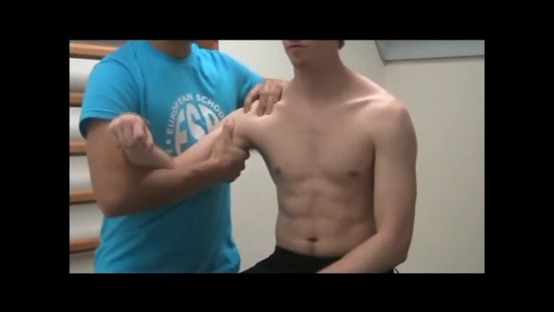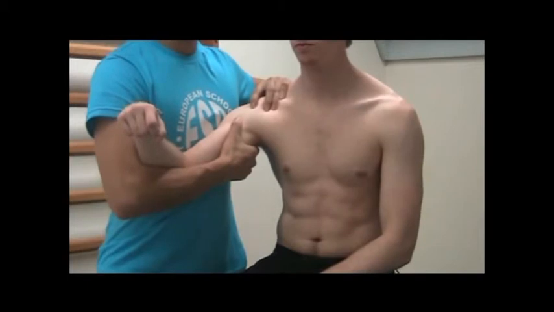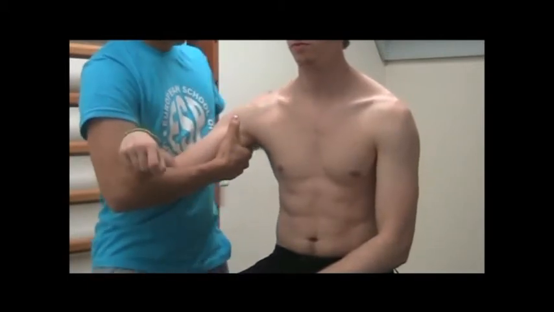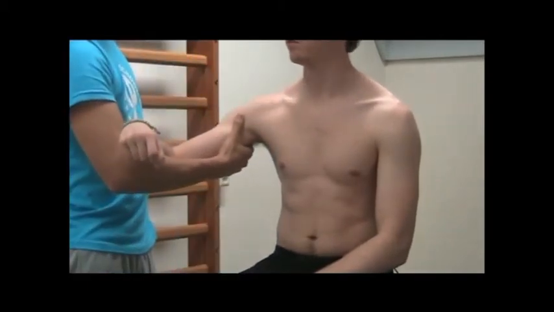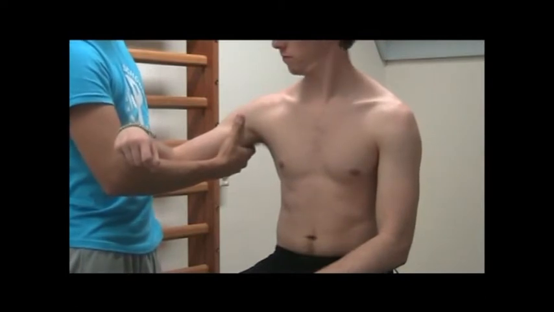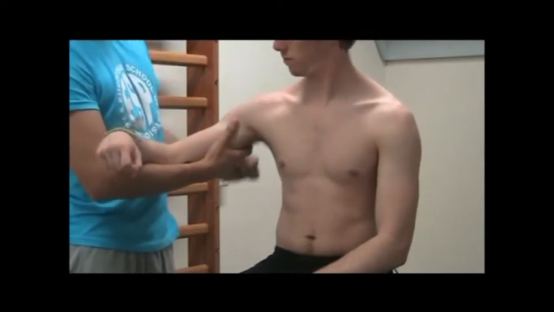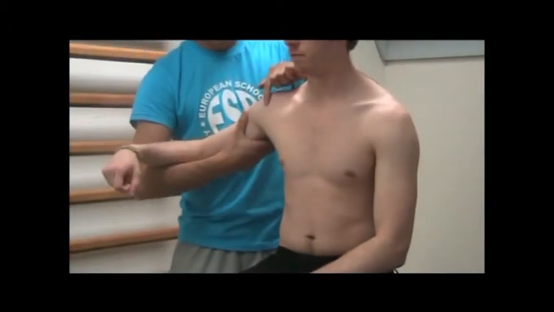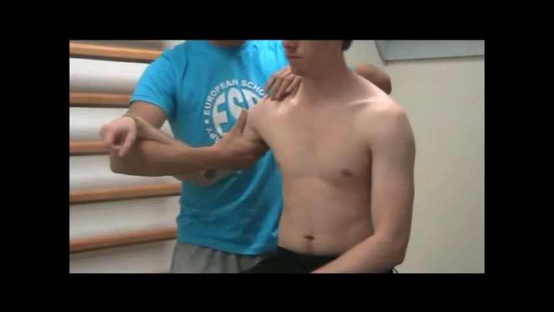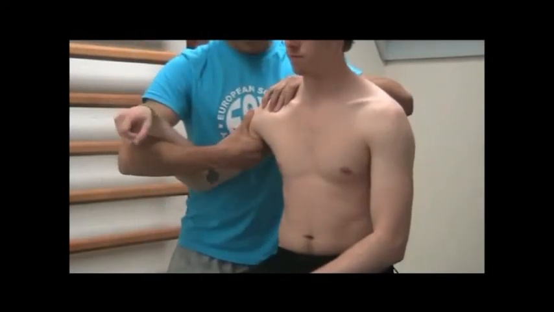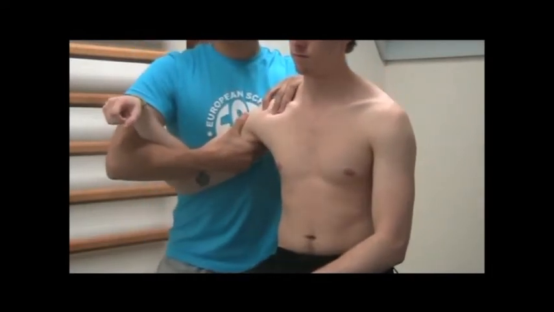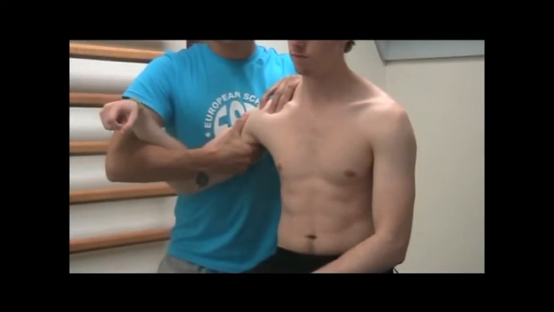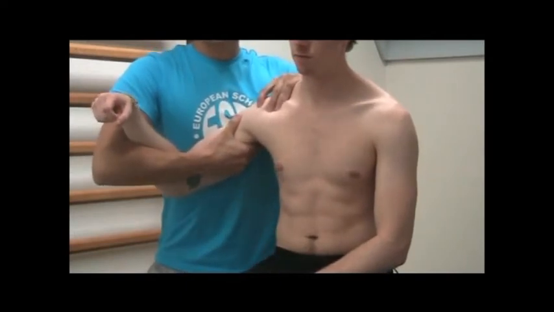The first direct glide is done parallel to the treatment plane in maximally loose pack position. For this example, the glide will be done in the ventral direction so that the anterior capsule is targeted. This technique can then be intensified by horizontally abducting so that the joint is in loose pack position and there is added tension on the anterior capsule. After each glide technique, the patient is asked for provocation of pain.